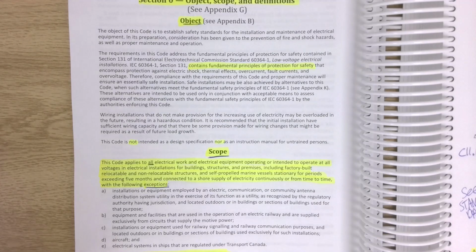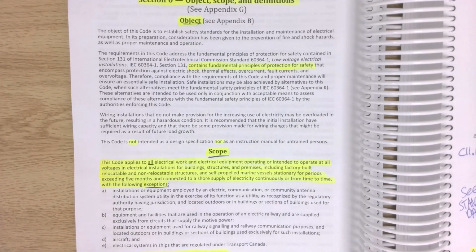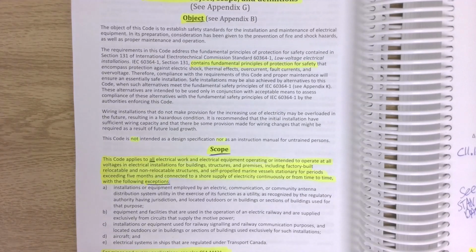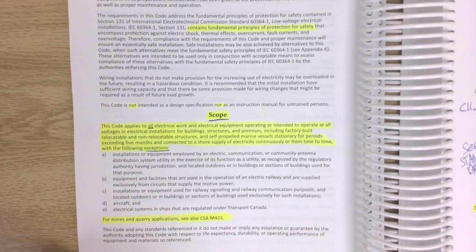But regardless of how it's written or how approachable it is, as electricians, we must learn how to use this code book and what it's saying in relation to our jobs. So let's slide down to the scope.